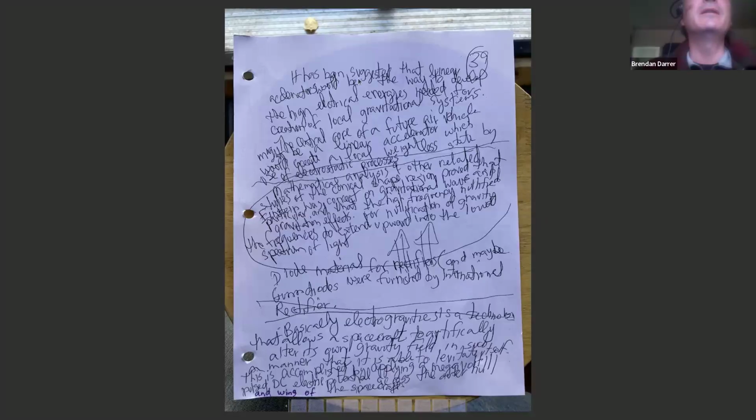It has been suggested that linear accelerators would be the way to develop the high electric energies needed for creation of local gravitational systems.